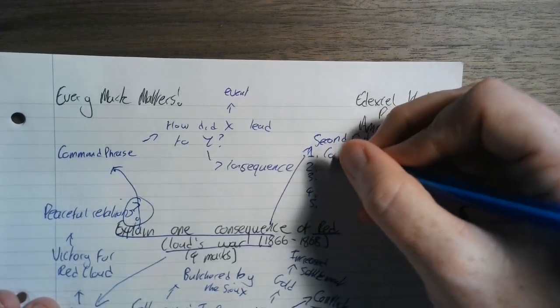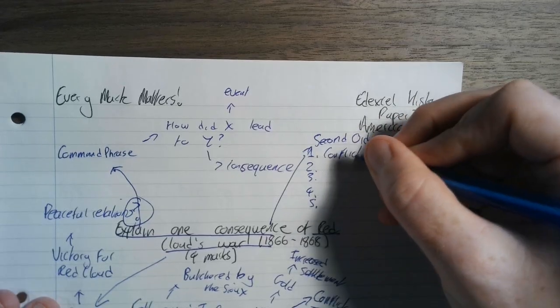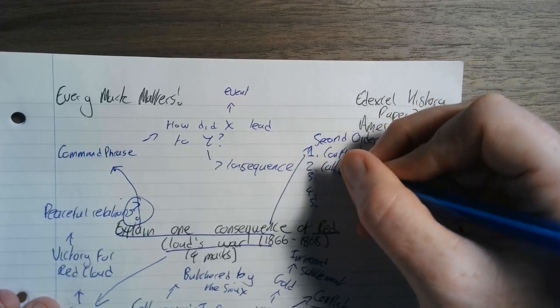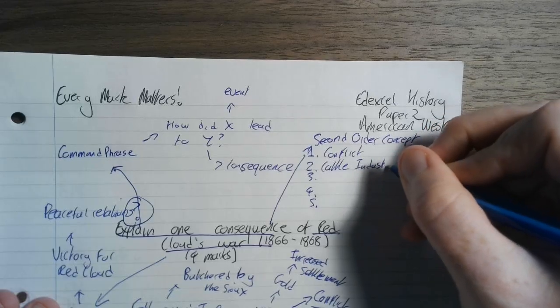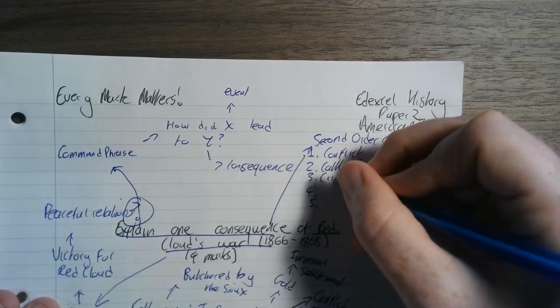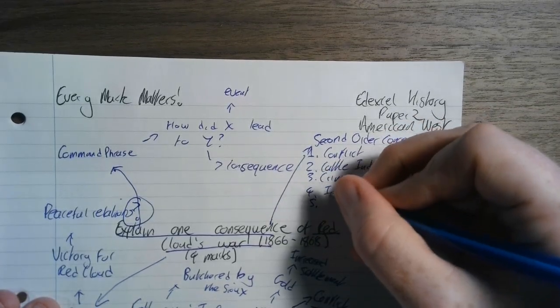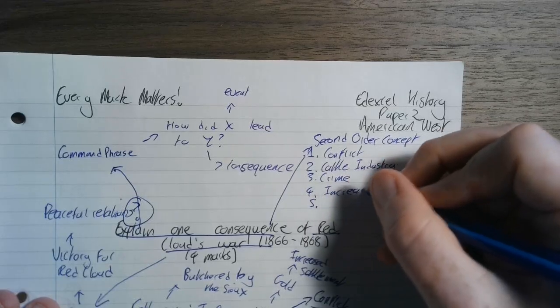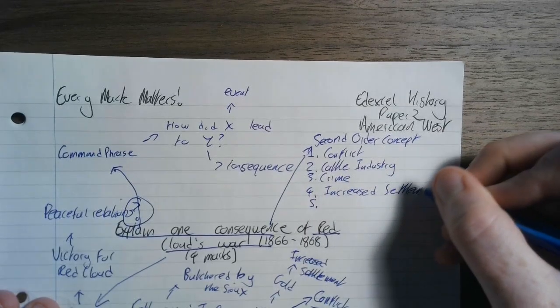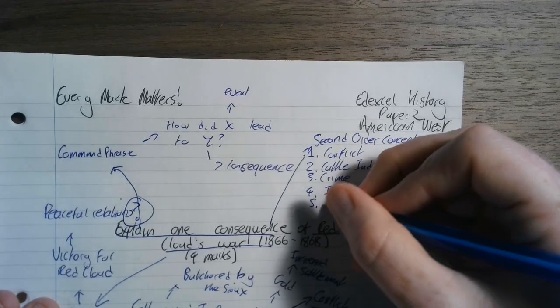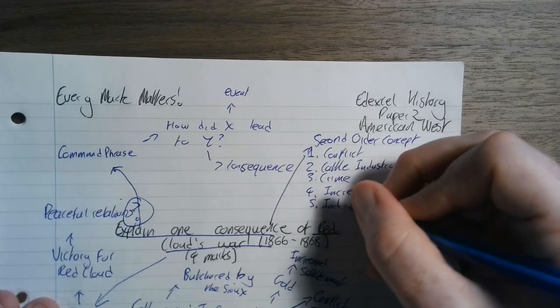So we have got conflict, cattle industry, crime, increased settlement, and indigenous people's way of life.